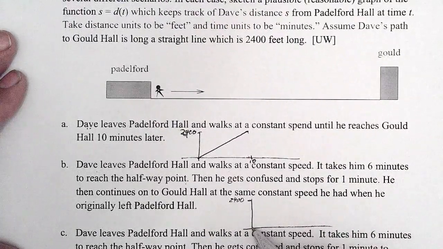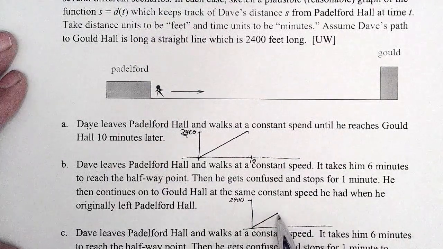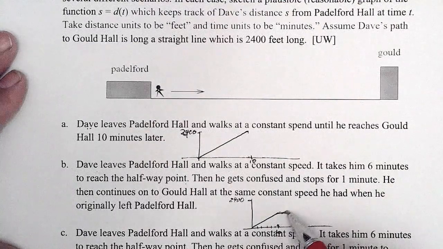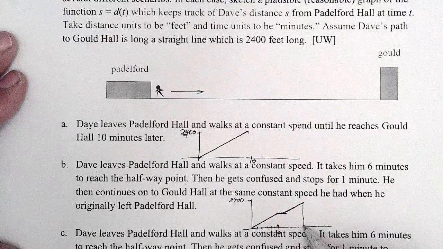He goes for 6 minutes at a constant rate, gets confused for a minute. So this would be 6 minutes, then this is 1 more minute. If that's 1, 2, 3, 4, 5, 6, then 1 more minute would not be very long. And then he goes at the same rate, so it's got to be the same slope, and gets there.